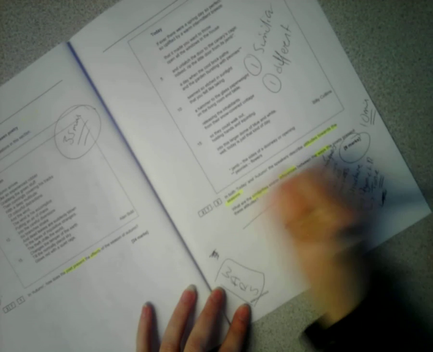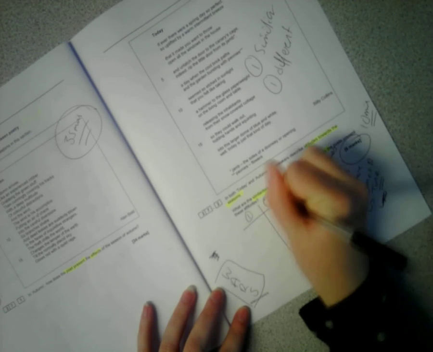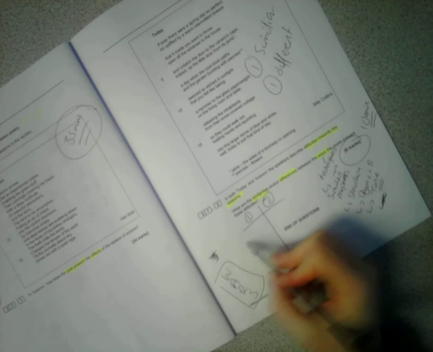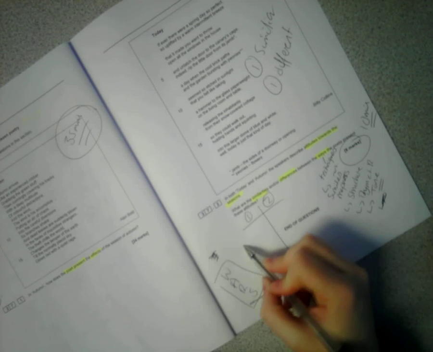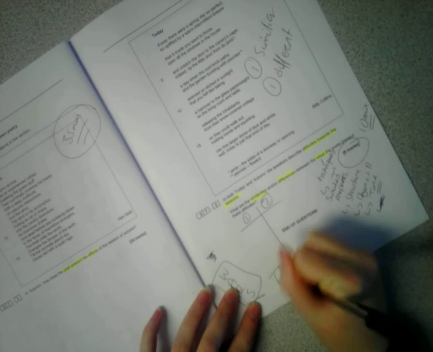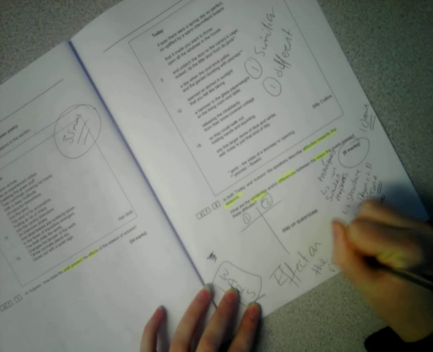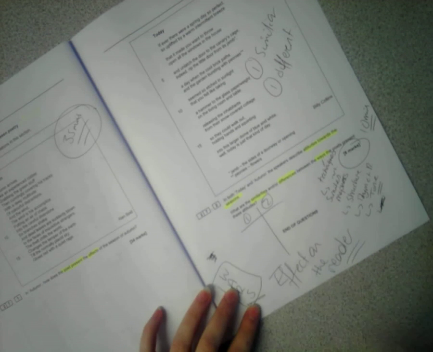And you can do a plan for your paragraphs using WALLS as well. So what's similar and different between the two poems, poem 1 and poem 2. Just write down whether this one rhymes and this one doesn't rhyme, and then say why that is and what effect it has on the reader. And you must always talk about the effect on the reader. And that should be it.